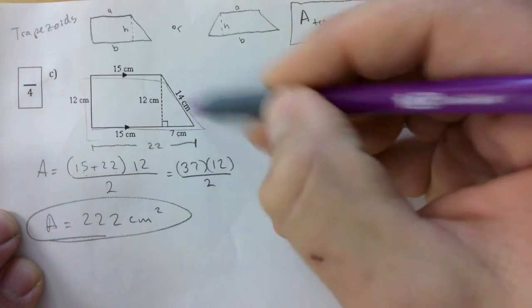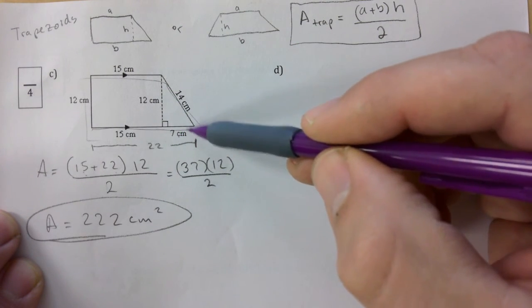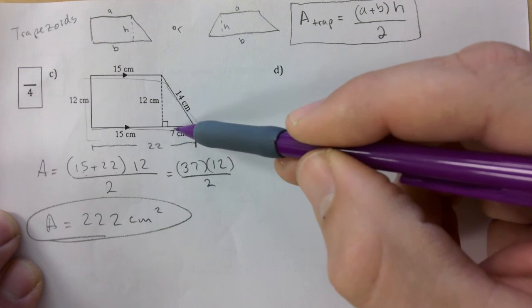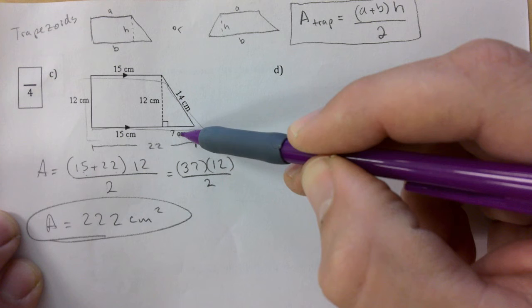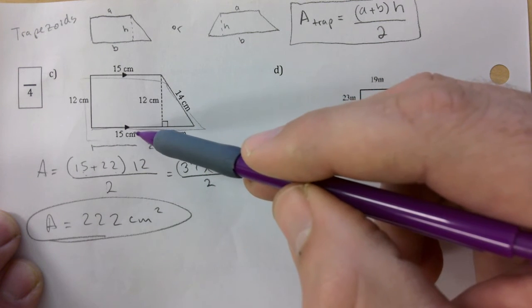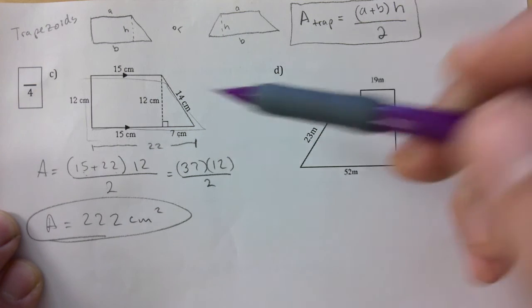If you split this up, you should get the same thing. Okay? This would be 6 times 7, 42. 12 times 12 is 144 plus another 30. Yeah. So you get the same thing.